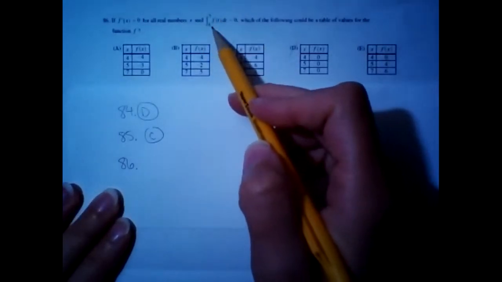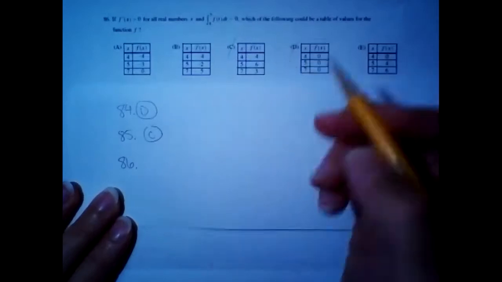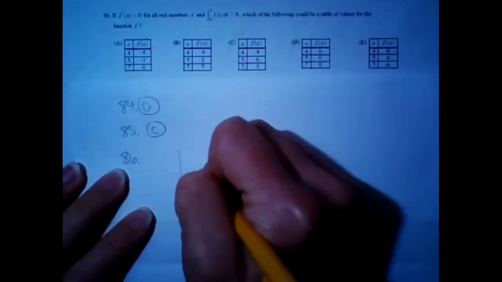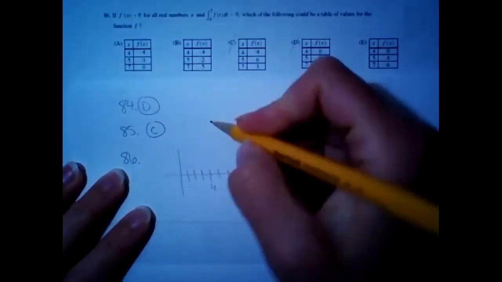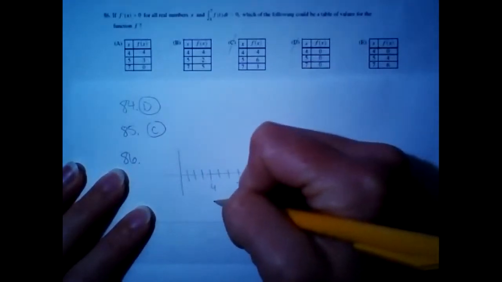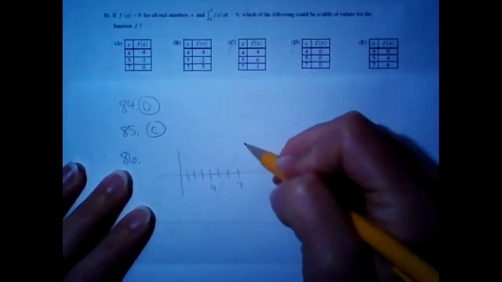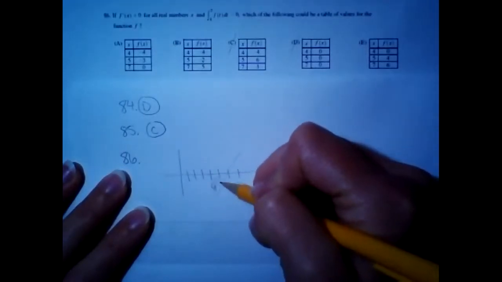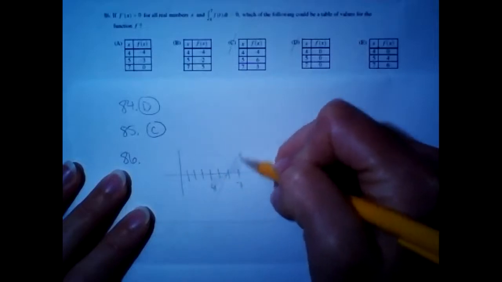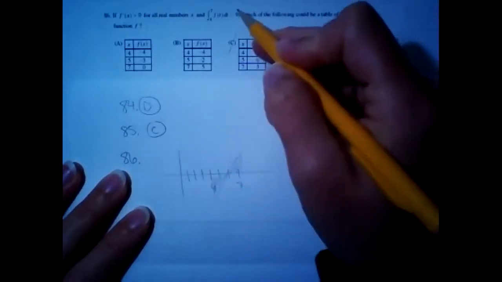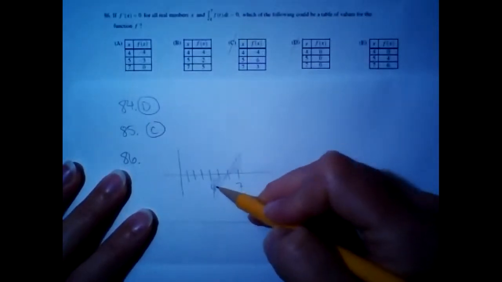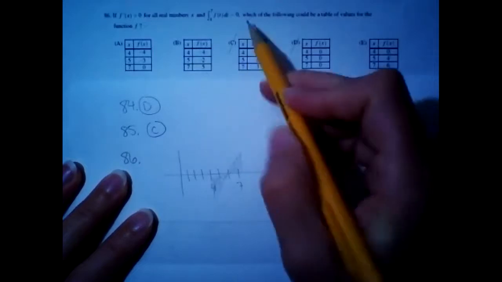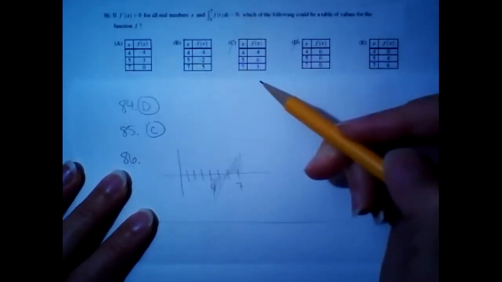Now we're going to look at the second piece of information they gave us, which says the integral from 4 to 7 should be 0. That means the area under the curve from 4 to 7 cancels out. This isn't going to be real accurate here, but from 4 to 7, the graph's increasing. You have some area that's below and some area that's above, and it cancels out and you end up with 0. This isn't exactly what the graph's going to look like. That's just to give you a visual. Some should be below and some should be above so that you can end up with it being 0.